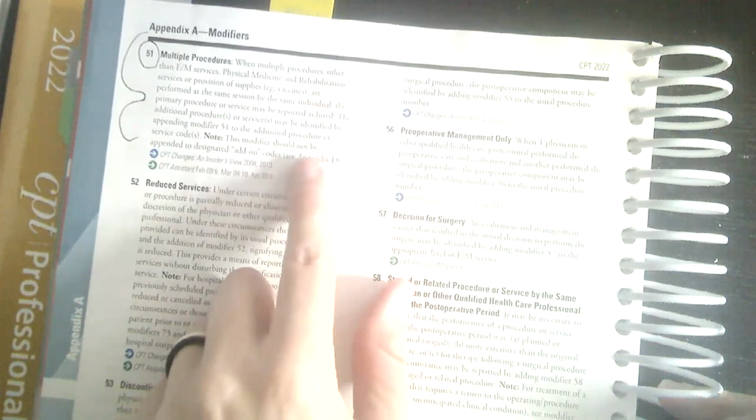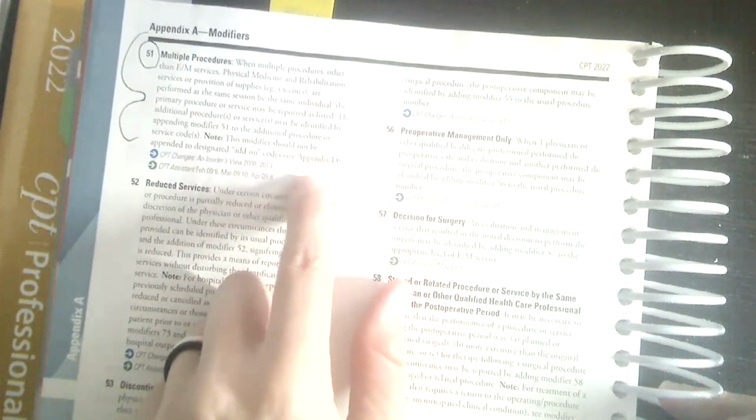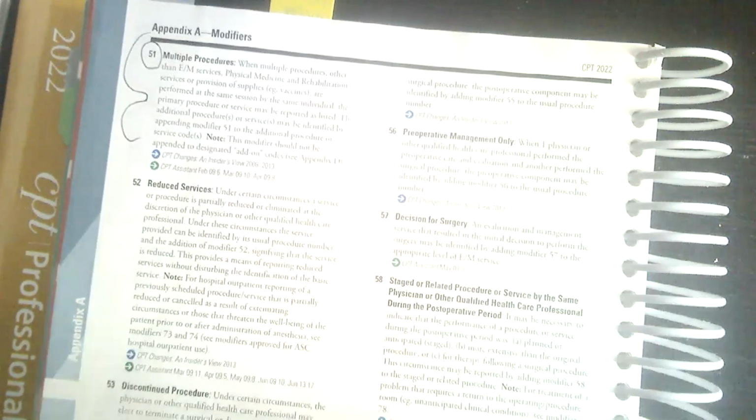So if you haven't watched it, I would go back and watch it. But I would read through the description here. I would definitely watch that video as well. But if you're ever going to use a modifier and you don't know when to add it, you don't know what to do with it, you can come back to this appendix and figure it out, okay? And what is good about this modifier is it tells you when and when not to add it.